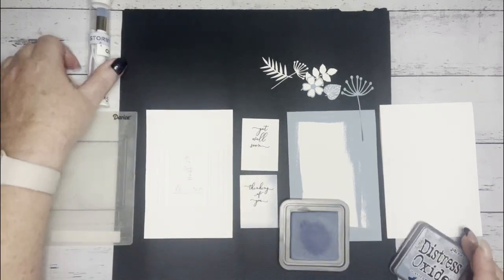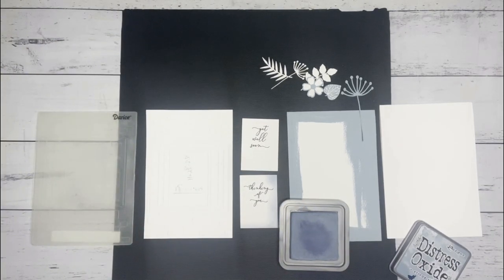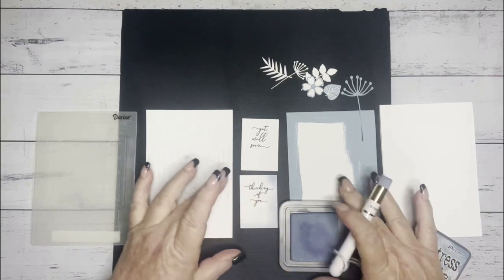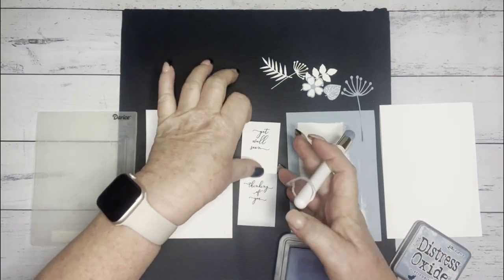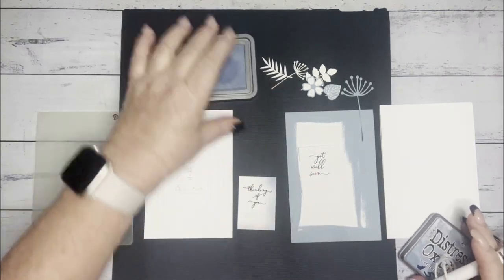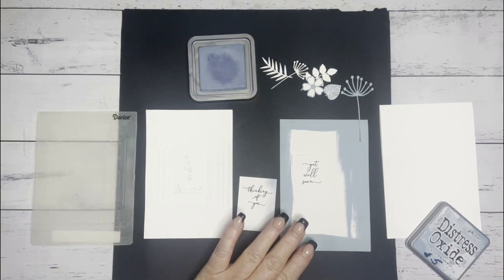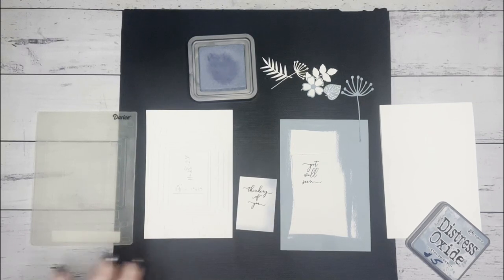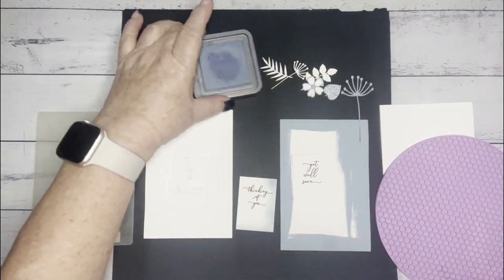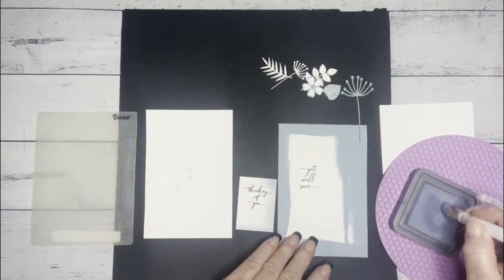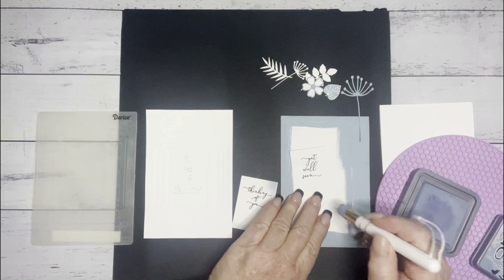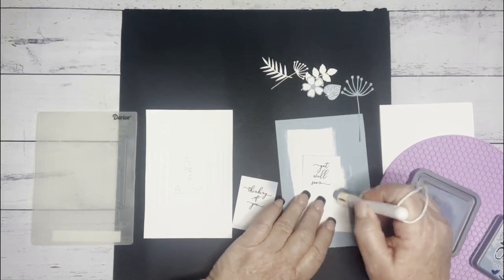So I'm going to grab the Distress Oxide again, and I'll just put it on there. Just to go around the edge.